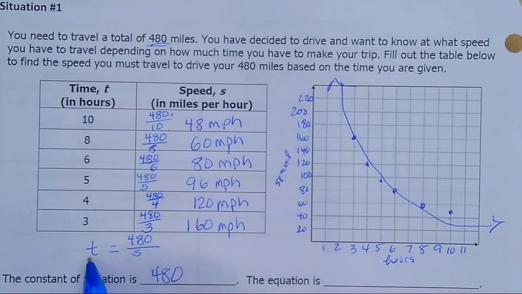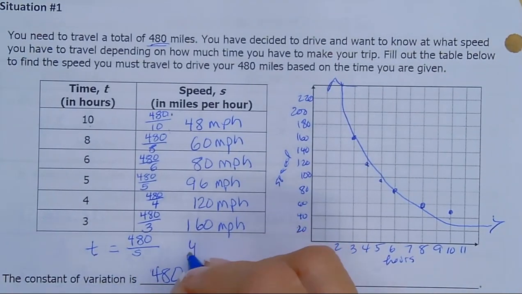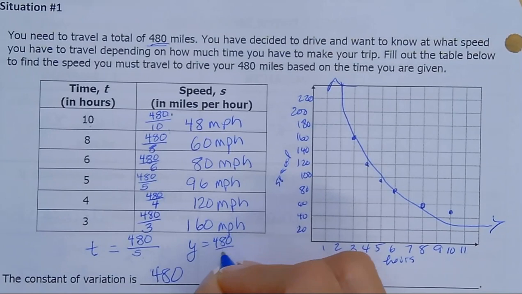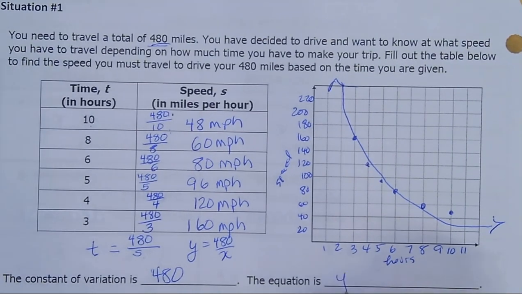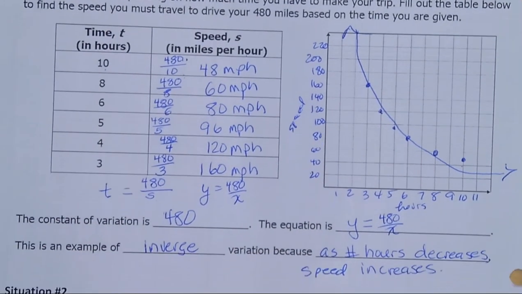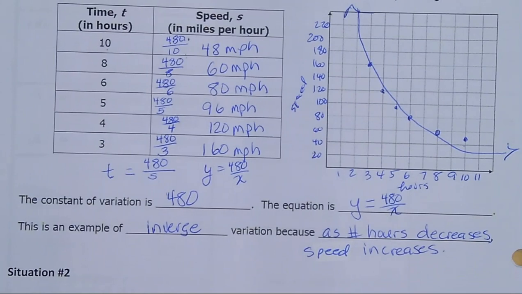So you can see that if this was y and x, I would say y equals 480 over x. That is inverse variation. All right. And right here is where I should have written that, y equals 480 over x. Okay, so we made a hyperbola, so we know it's inverse, and also one is increasing and one is decreasing, so we know it's inverse.